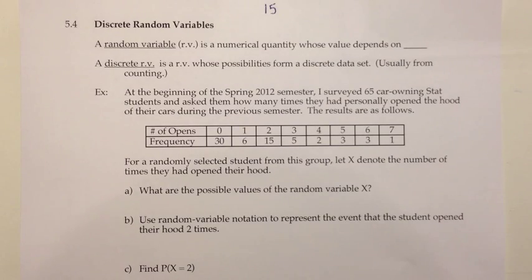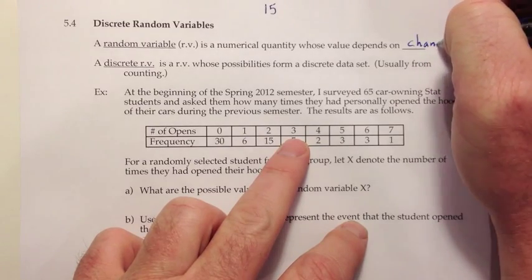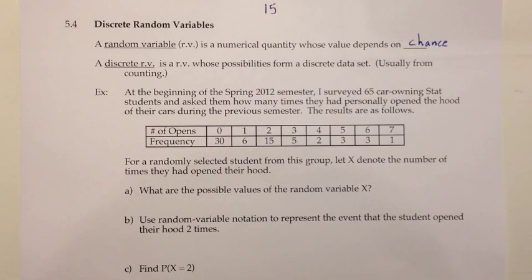Section 5.4, Discrete Random Variables. A random variable, or RV, is a numerical quantity whose value depends on chance. And a discrete random variable is a random variable whose possibilities form a discrete data set, usually from counting. So a random variable brings us an opportunity to put a variable on probability situations.